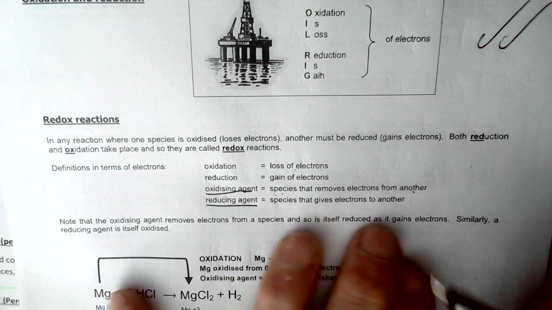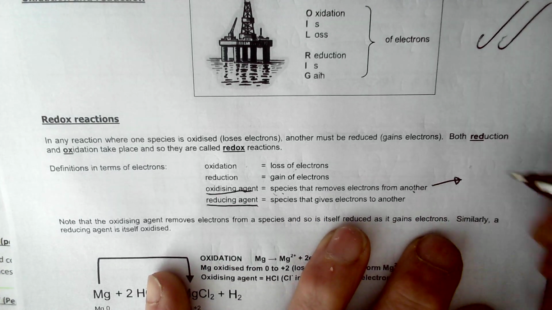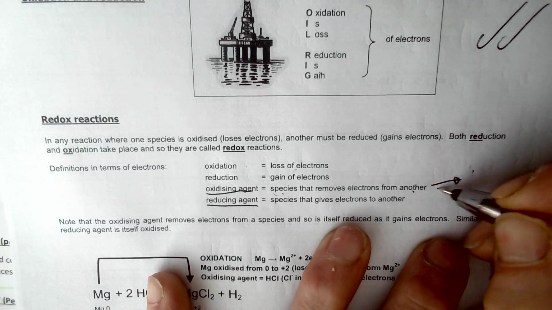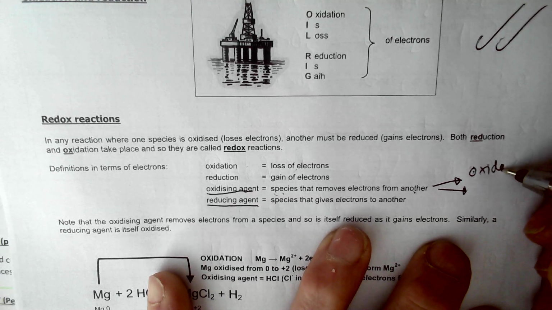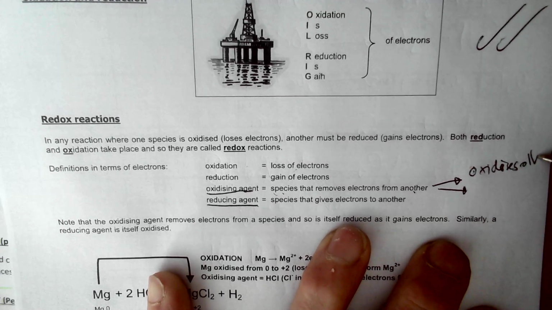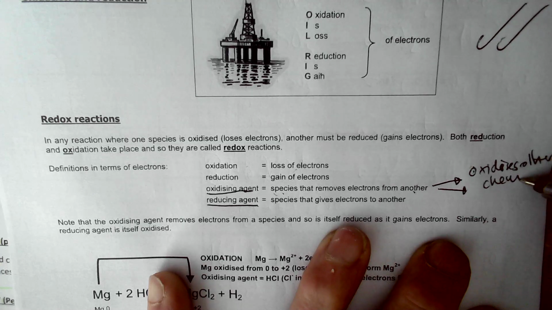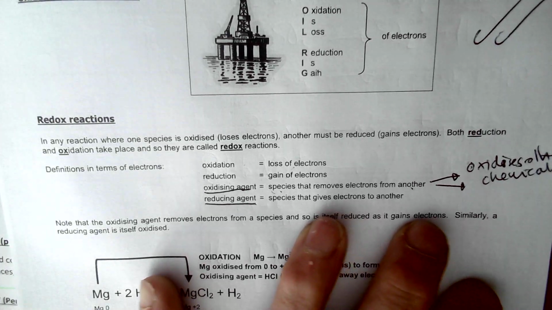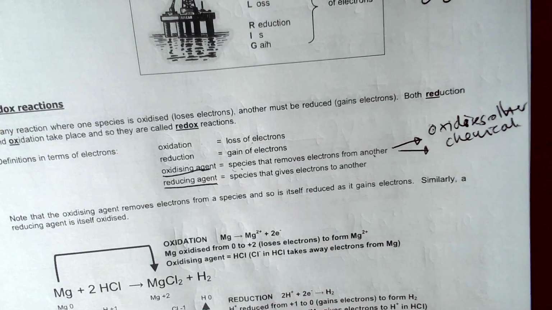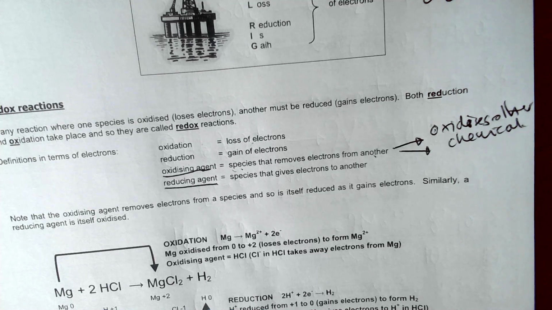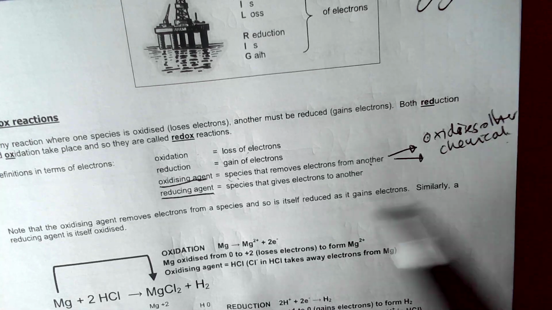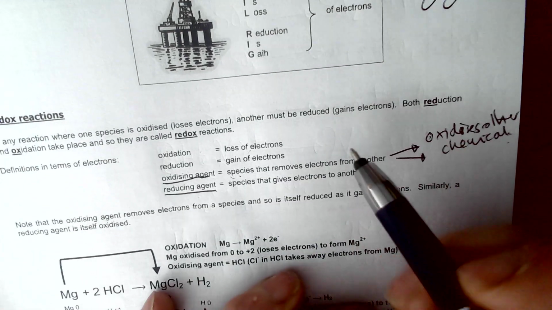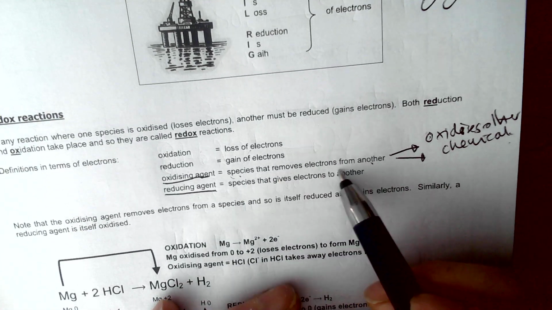An oxidizing agent, there's a nice way of thinking about this. There are two things I want you to think. Oxidizing agents oxidize other chemicals. I am an oxidizing agent, I am going to oxidize you. I am a travel agent, I'm going to send you on your travels. I don't travel myself. Oxidizing agents oxidize other chemicals, but also, they remove electrons from another.